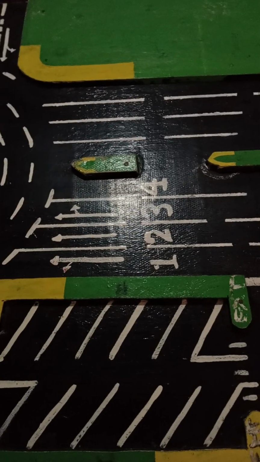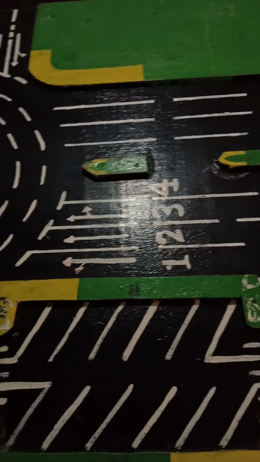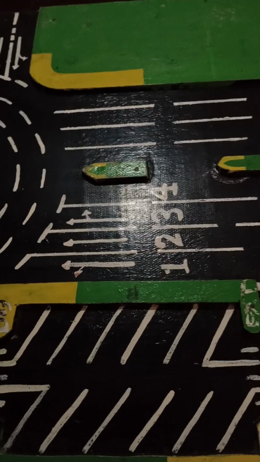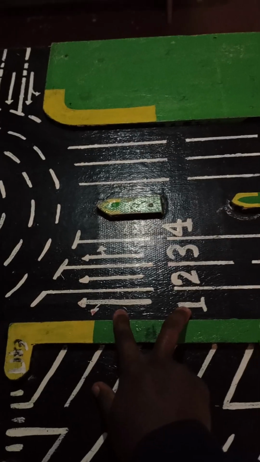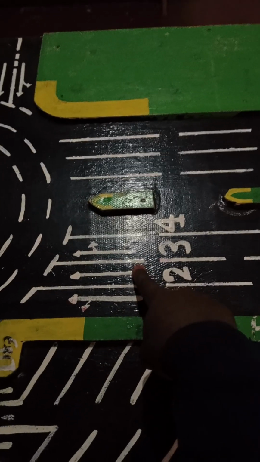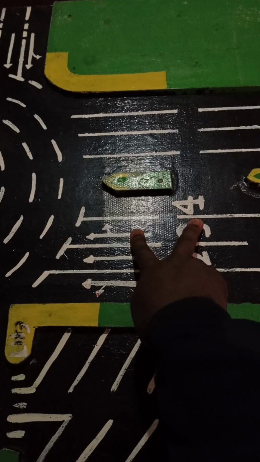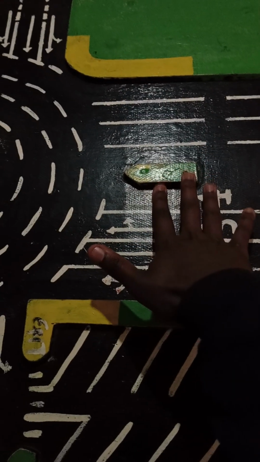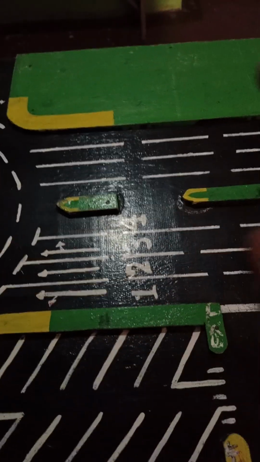That code is 2124. Are we together? 2124. Which means we have 2 options on lane number 1. We have 1 option on lane number 2. We have 2 options on lane number 3. And we have 4 options on lane number 4.